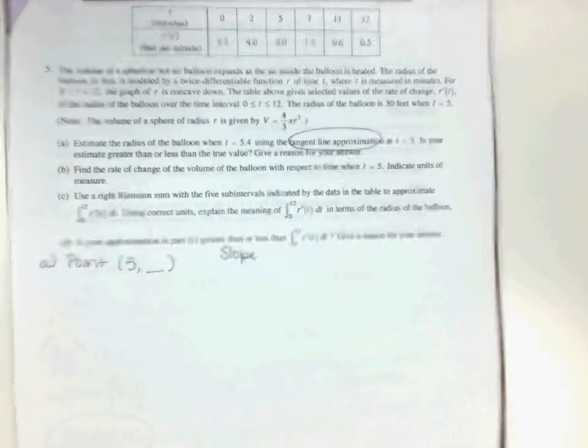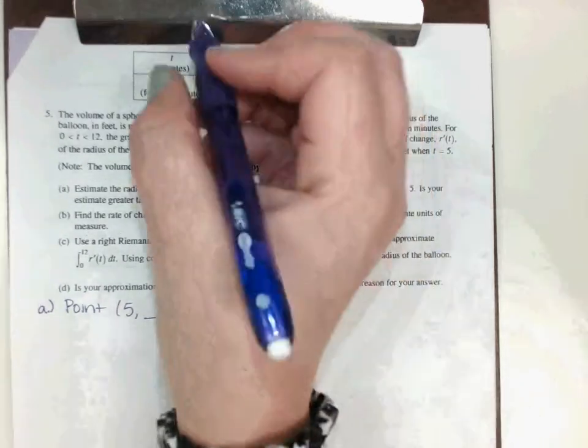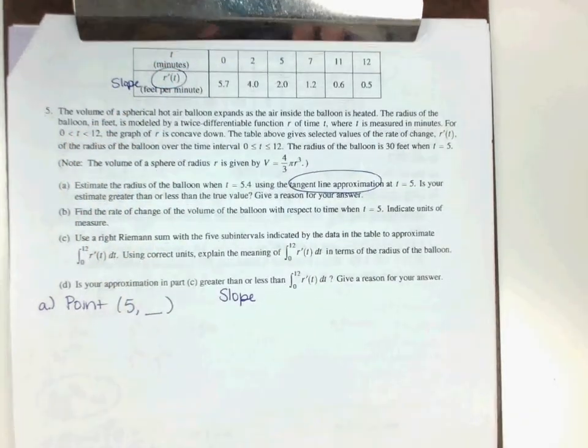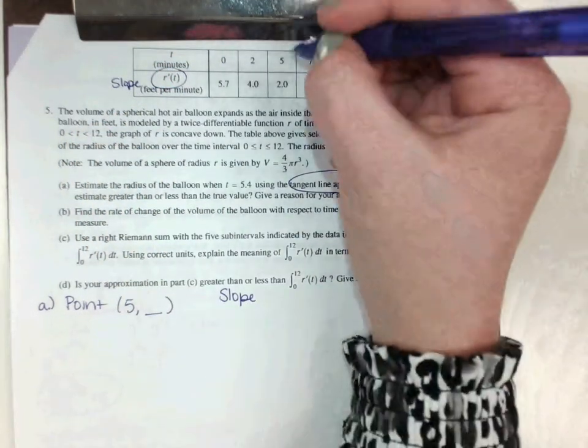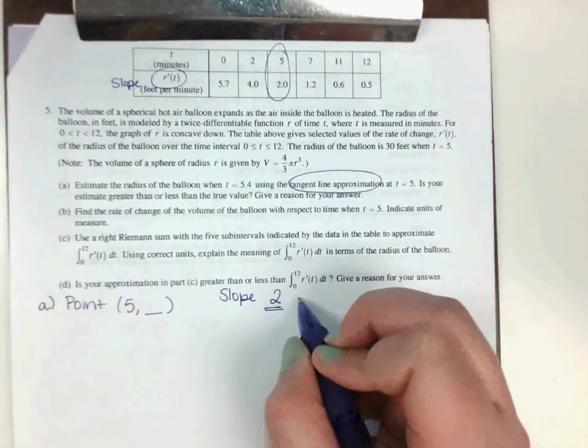In your chart, what is given to you, the point or the slope? It is the slope, because this is r prime. So at 5, what's the slope? 2. My slope is 2, and I got that from the table.